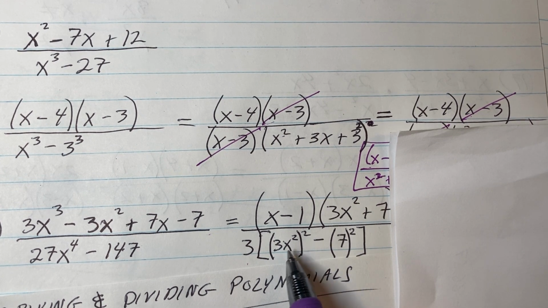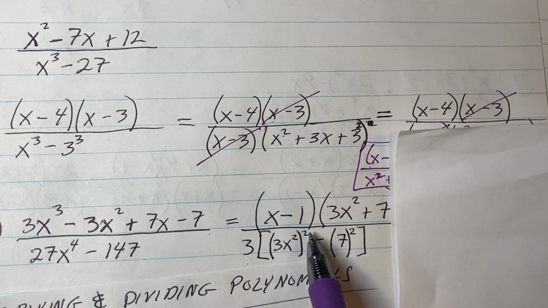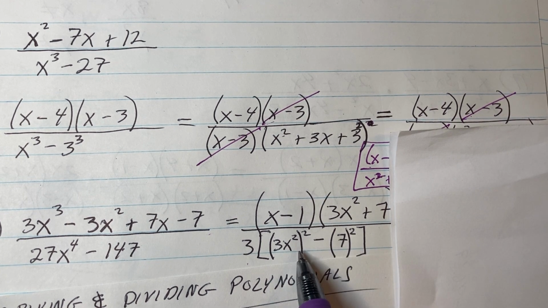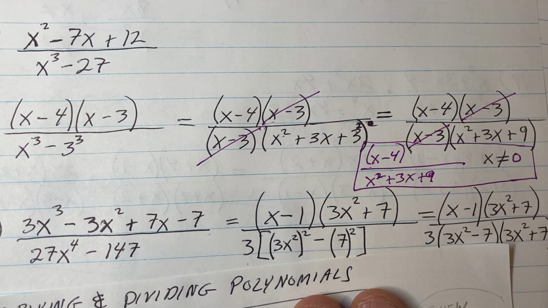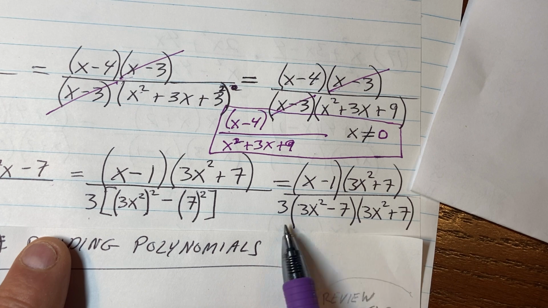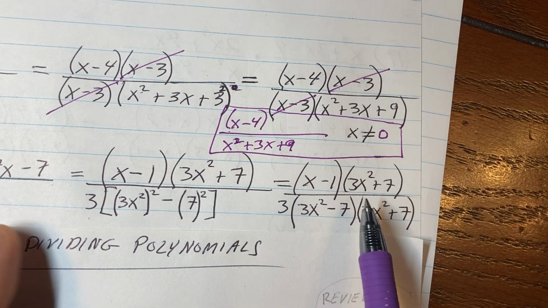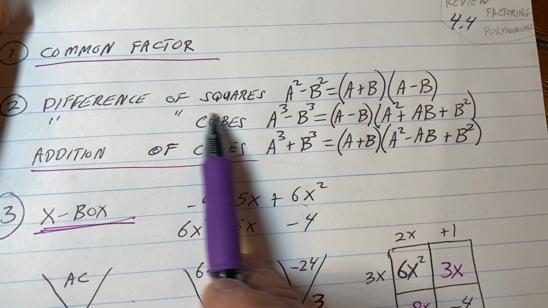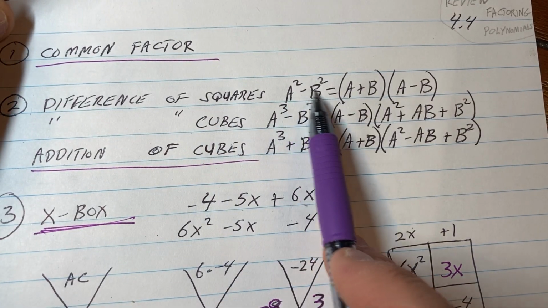This right here is now going to be something squared minus something else squared. That is a difference of squares, and you get this. Something squared minus something else squared.